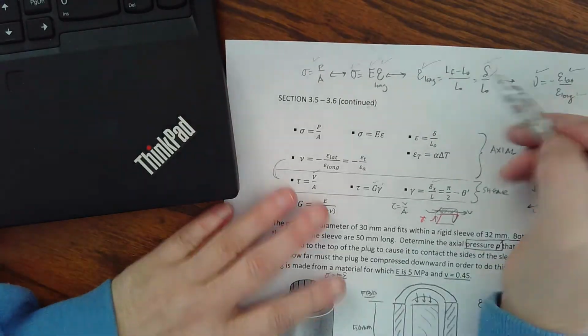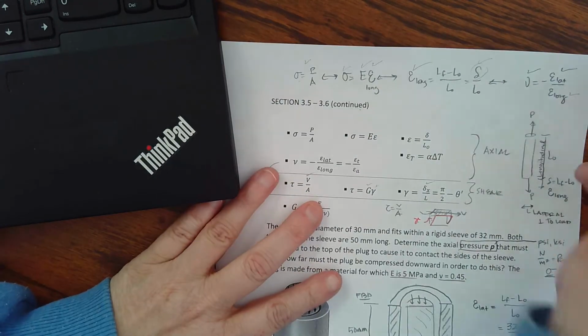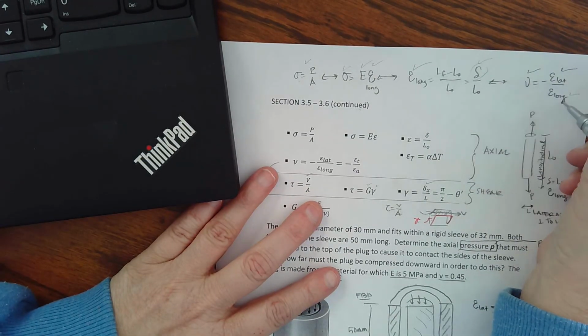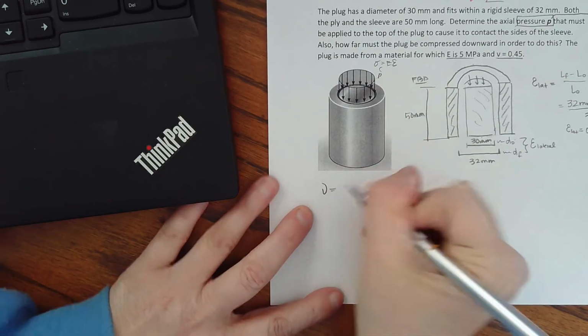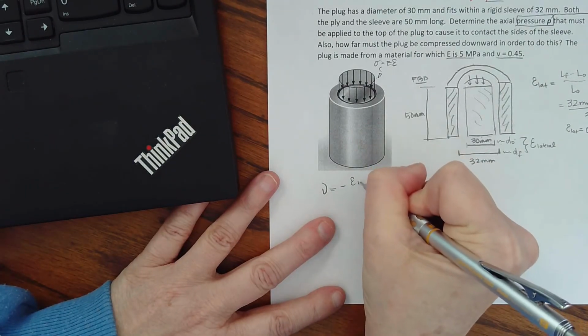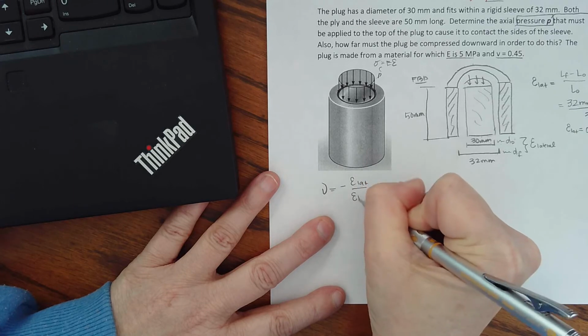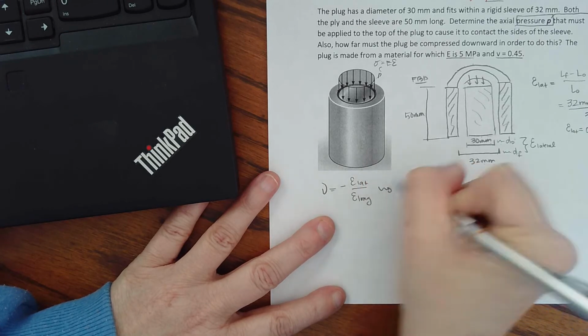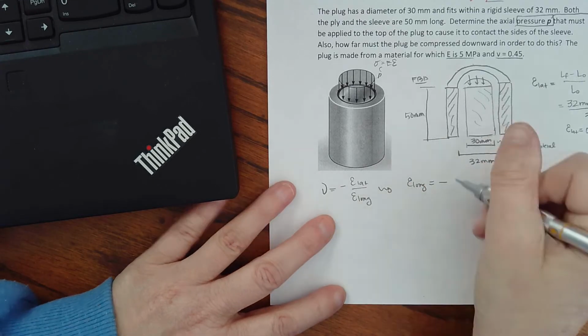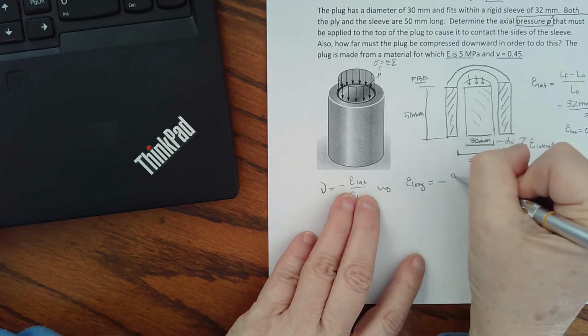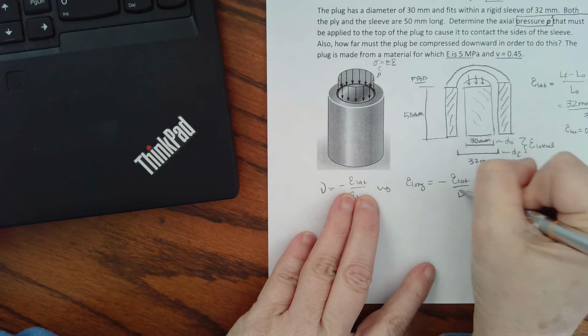So I now have this lateral strain. And if I know lateral and Poisson's ratio, I can get my longitudinal strain. So let's work with that. Poisson's ratio is negative lateral divided by longitudinal. So my longitudinal strain is going to equal negative lateral divided by Poisson's ratio.